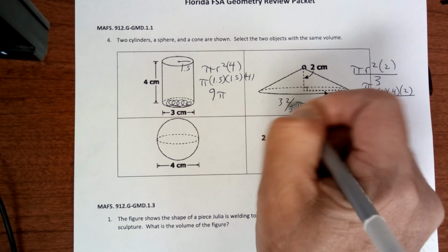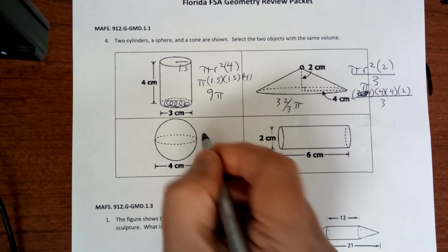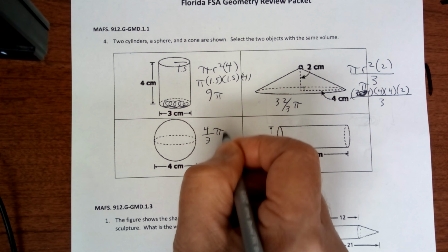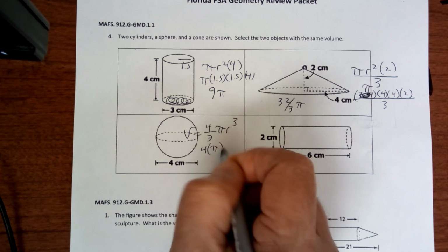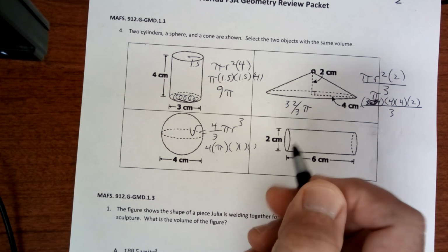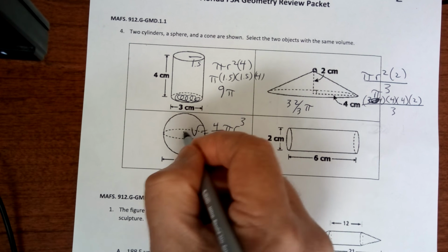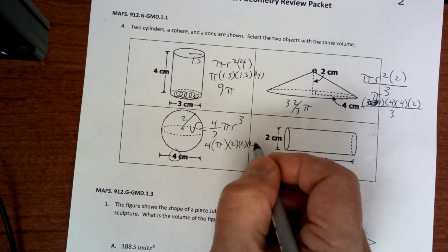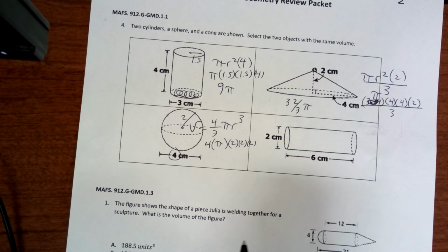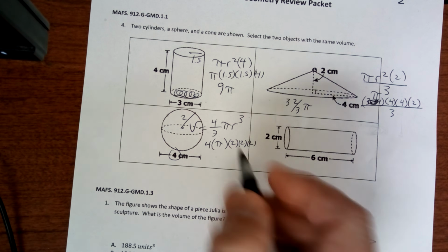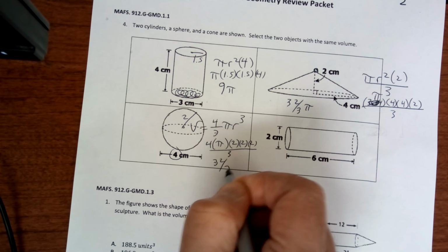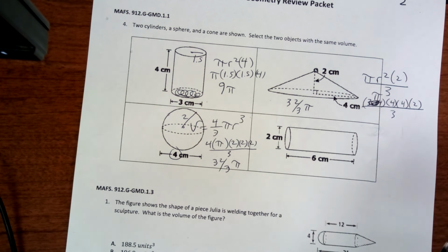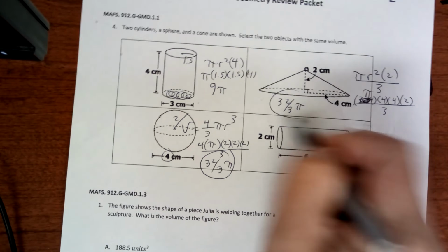This one is 4/3 pi radius cubed. Memorize that. So it's 4 times pi times the radius cubed. The radius is 2, so that gives you 32 over 3 pi. And so this one would match up with this one. And no need to even do that one.